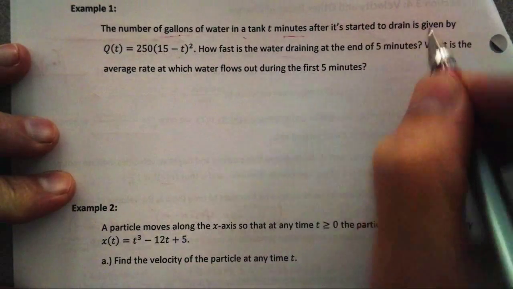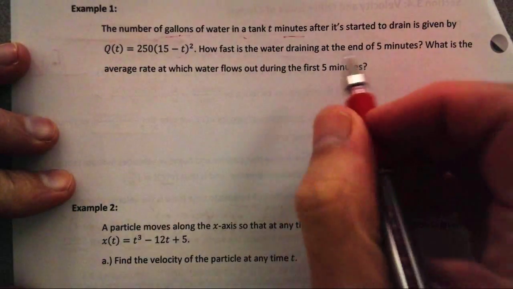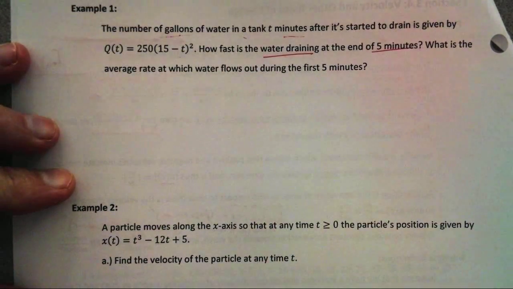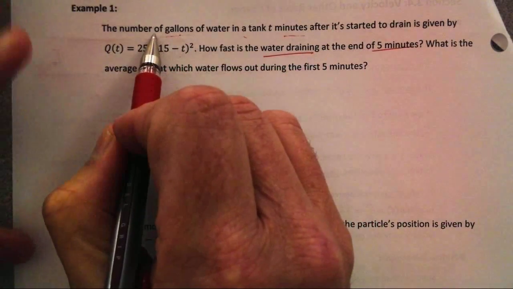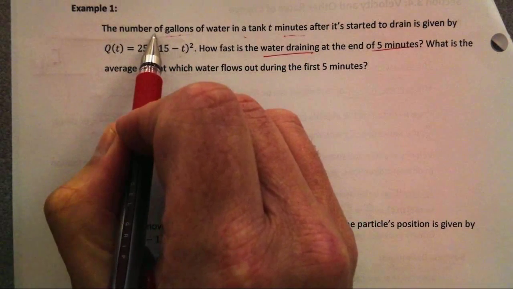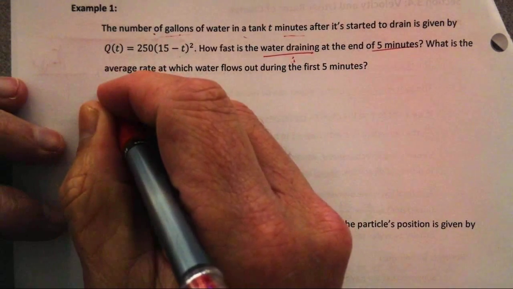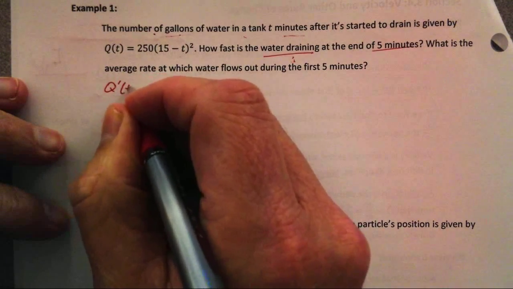And it started to drain is given by this function. How fast is the water draining at the end of 5 minutes? How fast is it draining? That is the rate. So we got to make sure, this is like our position function. It's our amount we've accumulated. Now we're looking for a rate. So we need, how fast is it draining? We need Q prime of T.